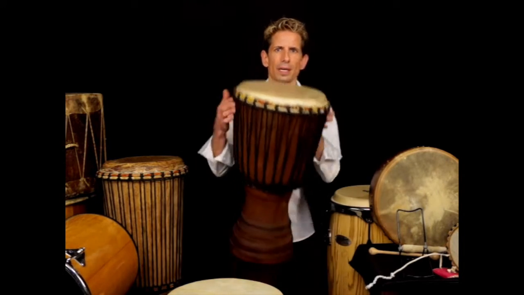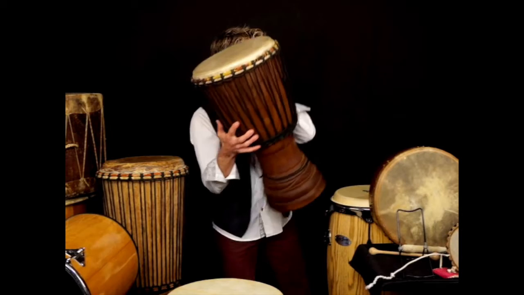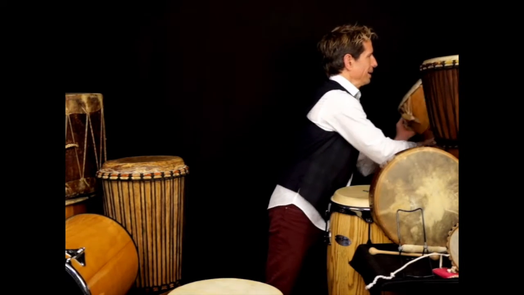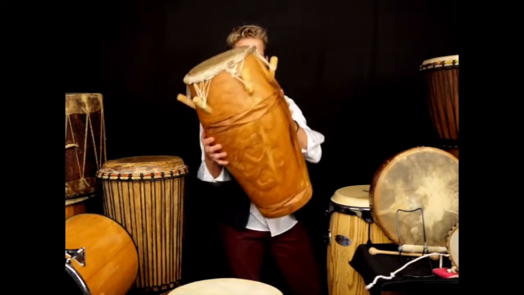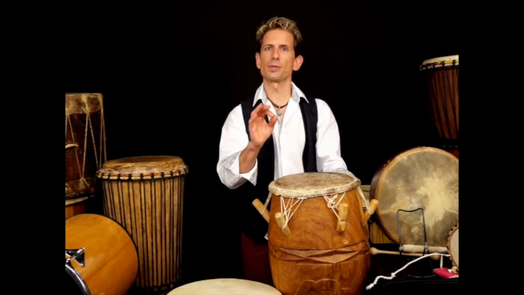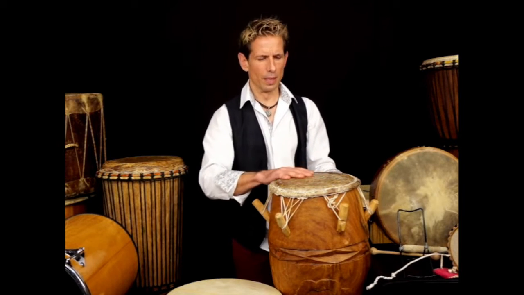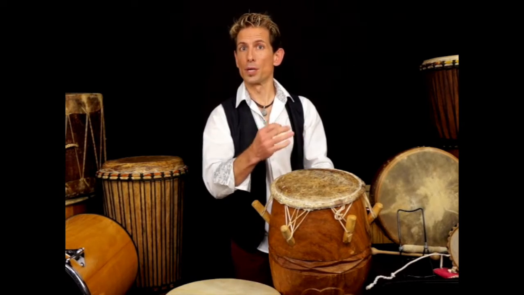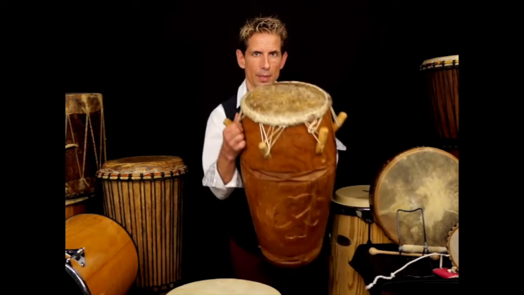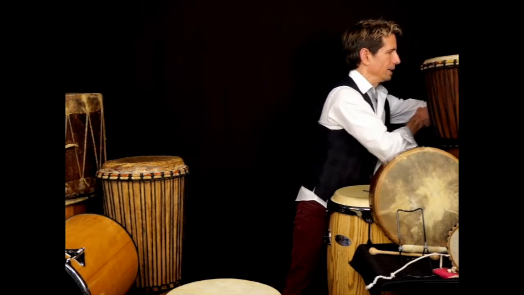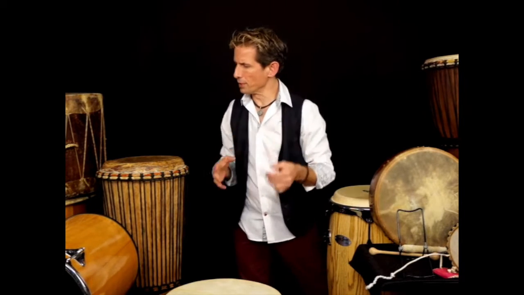It's nice to put this together with some other warmer drums that have thicker skins, like the panlogo. The panlogo comes from the Ga people of Ghana, and it has a thicker skin. This one's antelope. Cow is also used, and you can tell, it's got a nice warmer or mellower tone. This is a great drum to include in any drum circle or community setting.